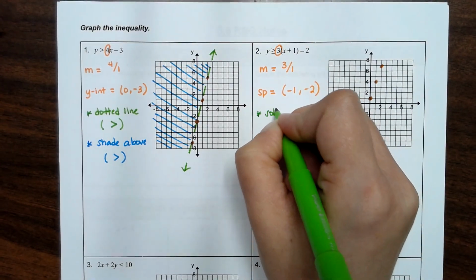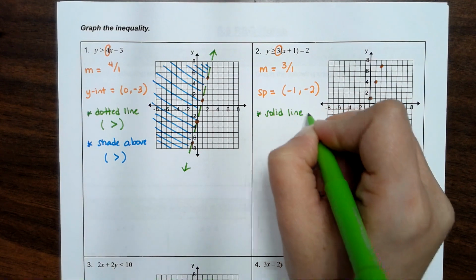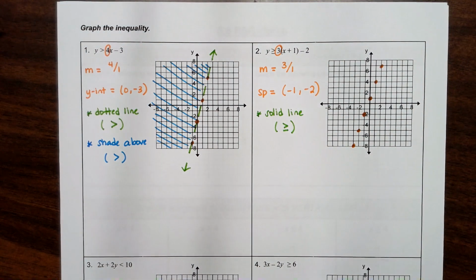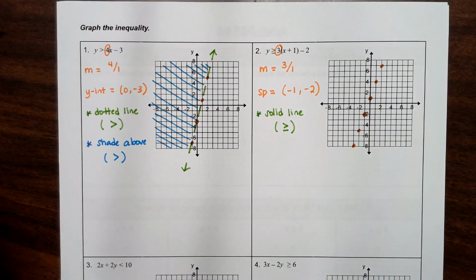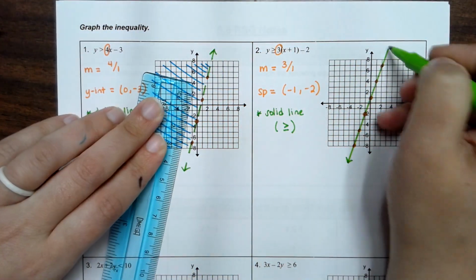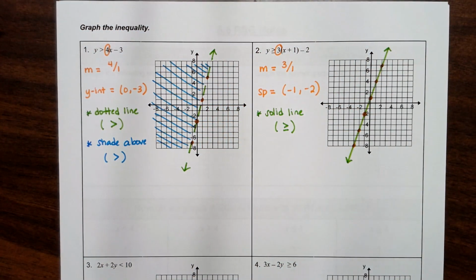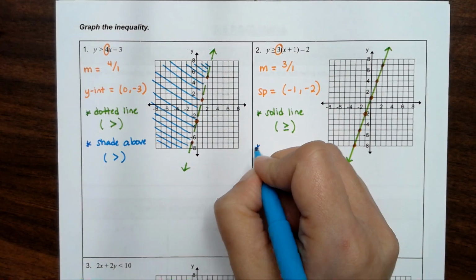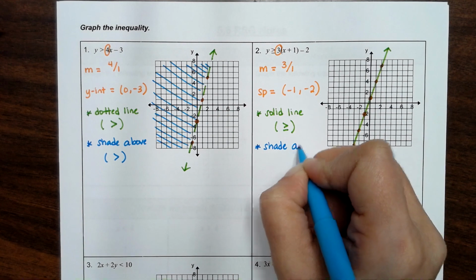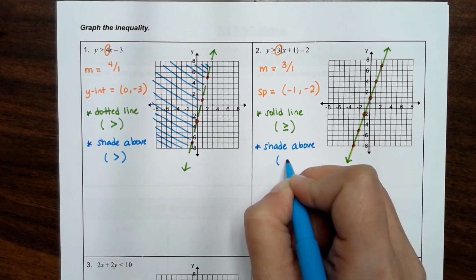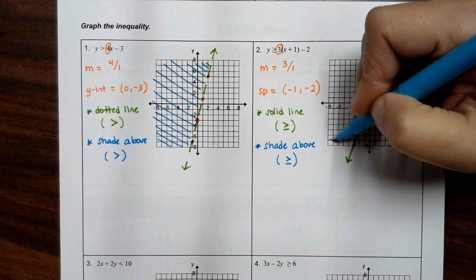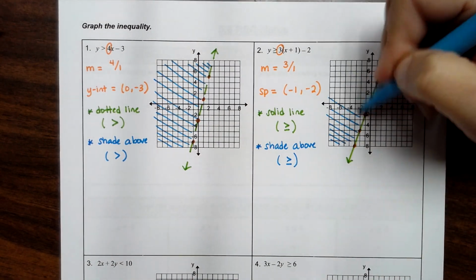Now I'm going to decide between a solid line or a dotted line. I'm going to choose a solid line because there's an equal to underneath the symbol here. So I'm going to take my straight edge, line it up, and make a nice solid line through the points. Now I'm going to decide between shading above or shading below. I'm going to choose shading above because this symbol is a greater than. So the above part of this graph would be this guy right here.